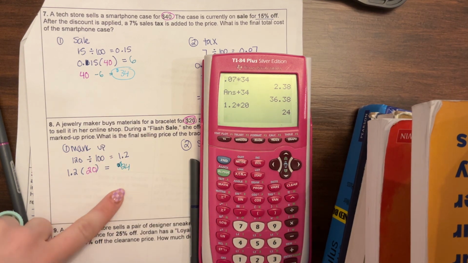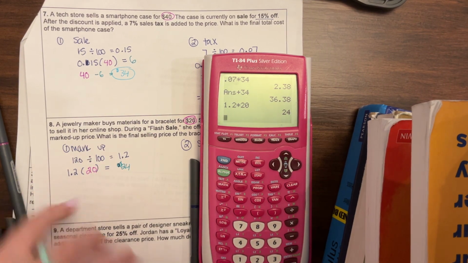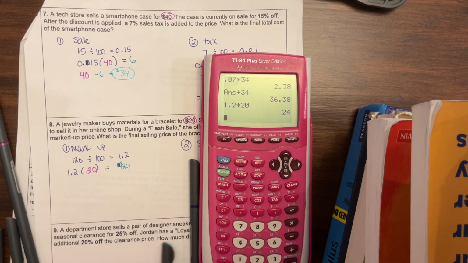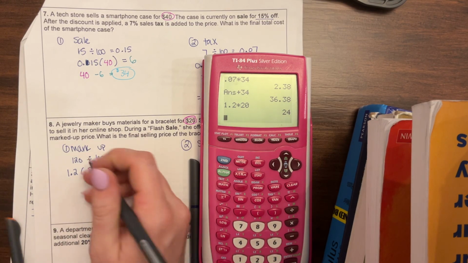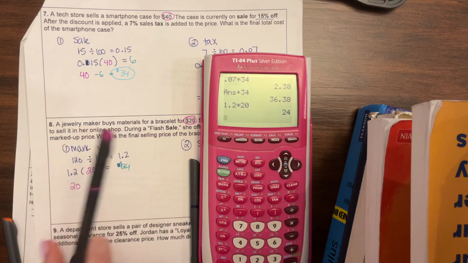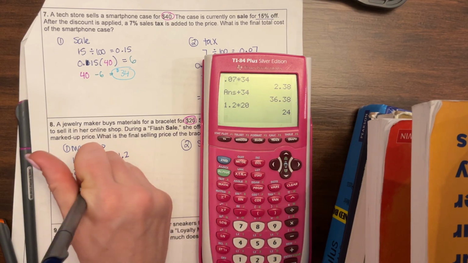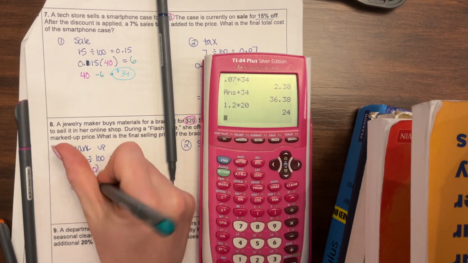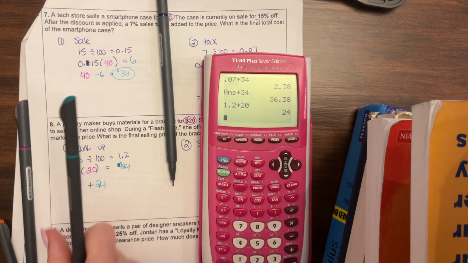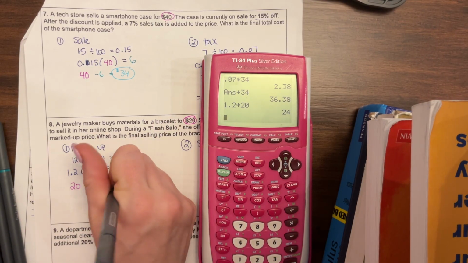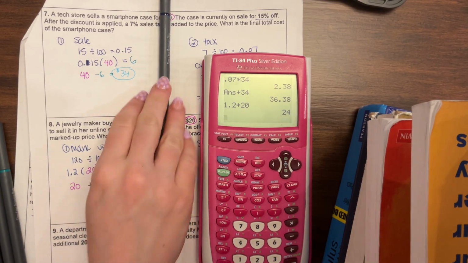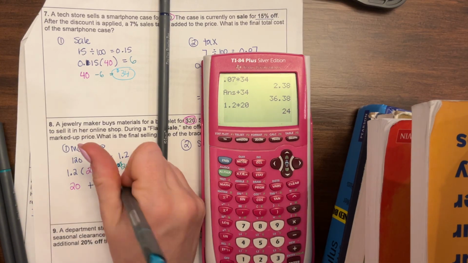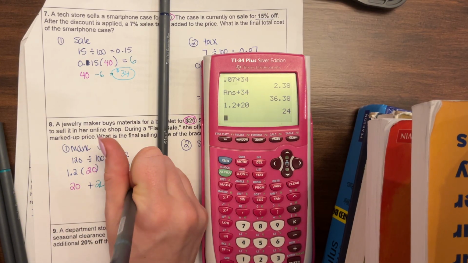Okay, so that's just the amount of markup. I still need to find the whole new amount. So I'm going to take my original amount, $20, add the amount that's being marked up by, $24. So the new price of the bracelet is $44.